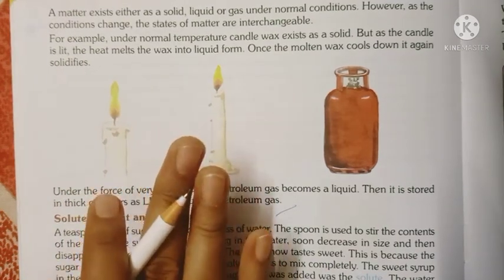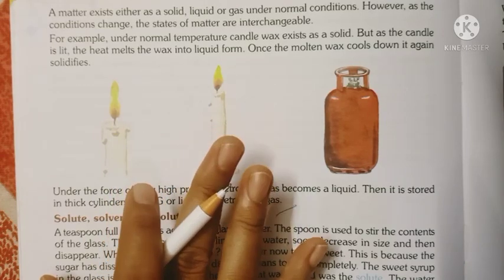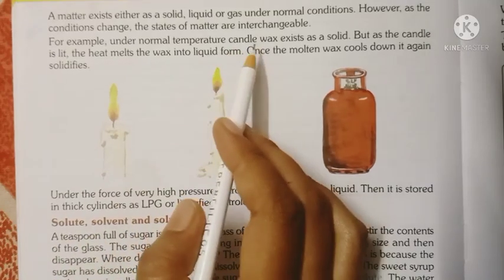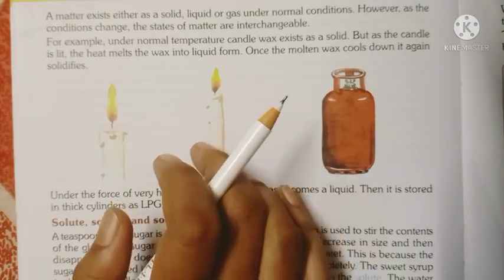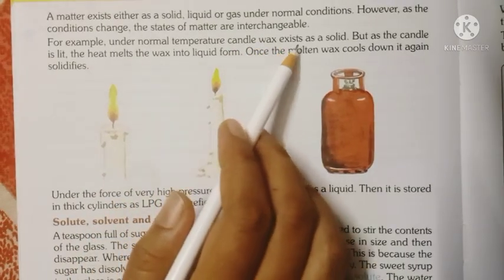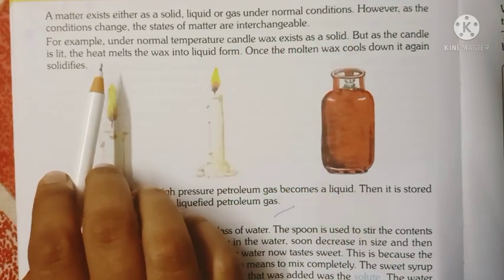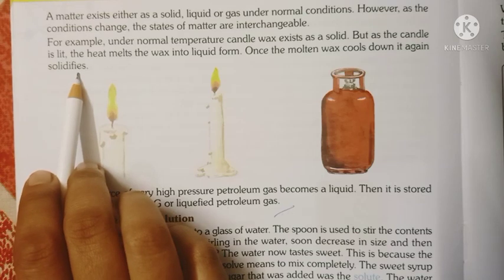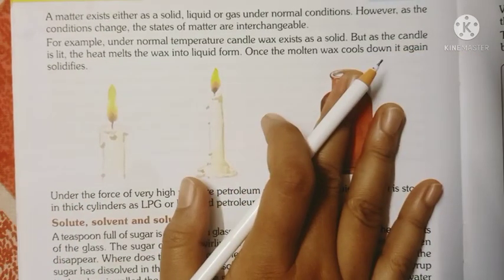So matter has three forms. We can see candles in three forms here. First, the solid in normal temperature. Then it becomes liquid and gas with the heat, and the remaining wax becomes solid when it's cooled down. Okay, so read this very carefully.